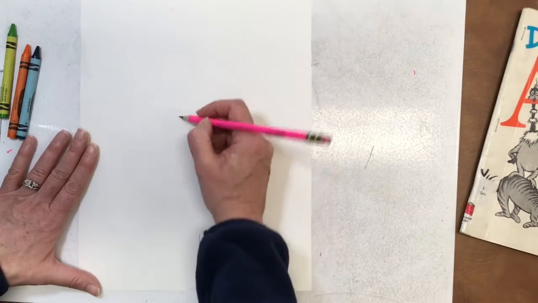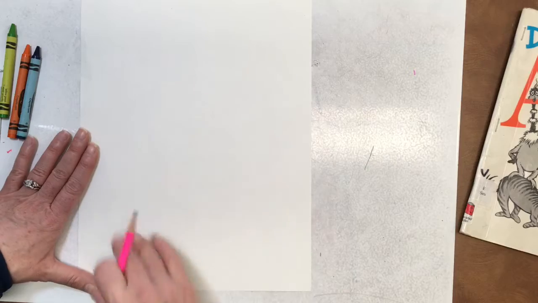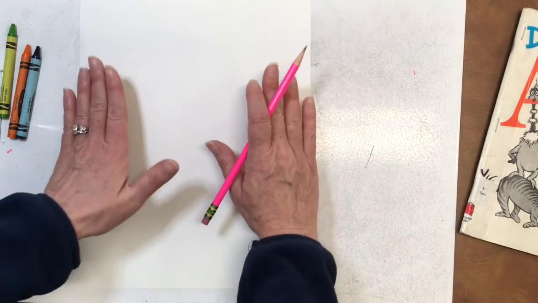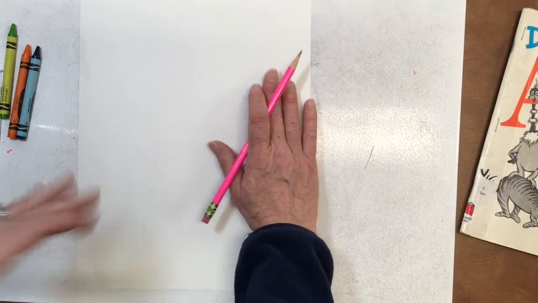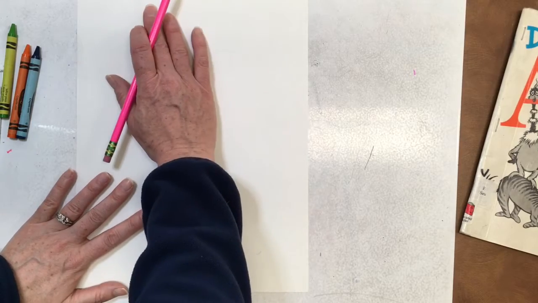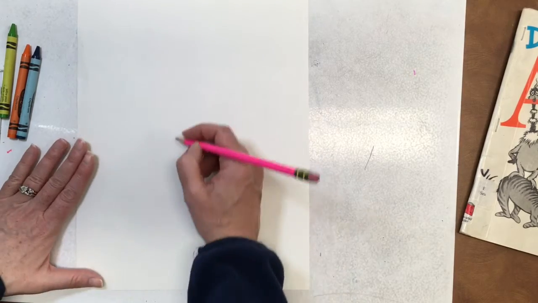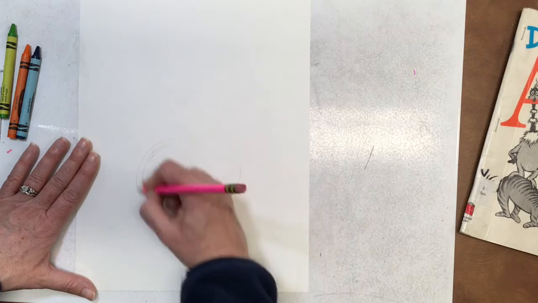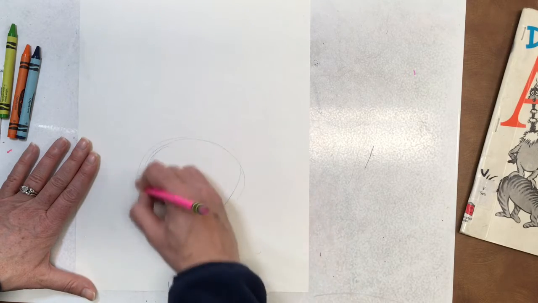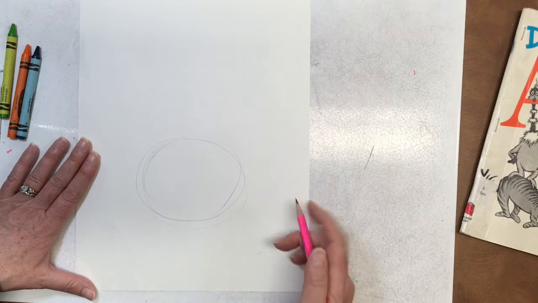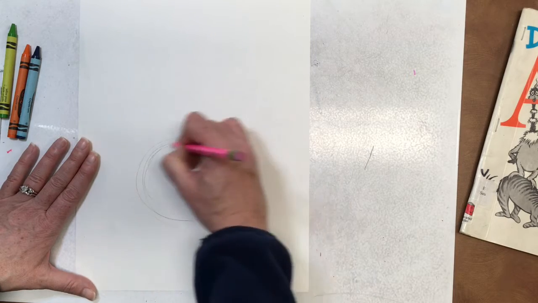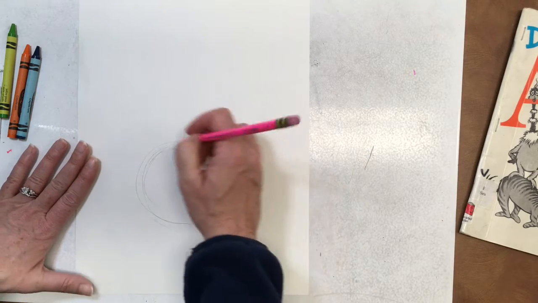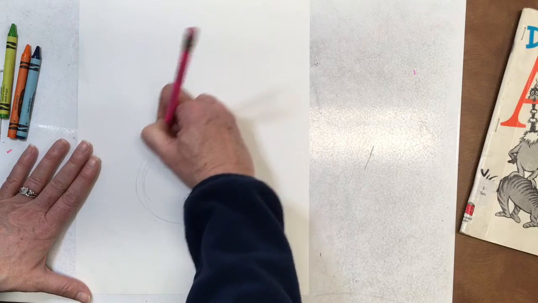So I'm gonna start with the body, and I want it to be in the middle because I wanna leave room for the feet and room for the arms, and then also room for the head up here if I want a long neck. So first I'm gonna make the belly. I'm gonna make an oval like this right here, okay? I'm just sketching, which means to draw really light till I know I've got it right, and then I'll go in with the Sharpie and fix my lines.